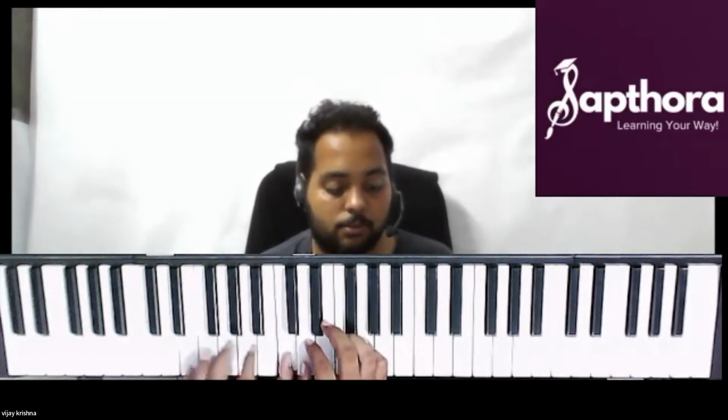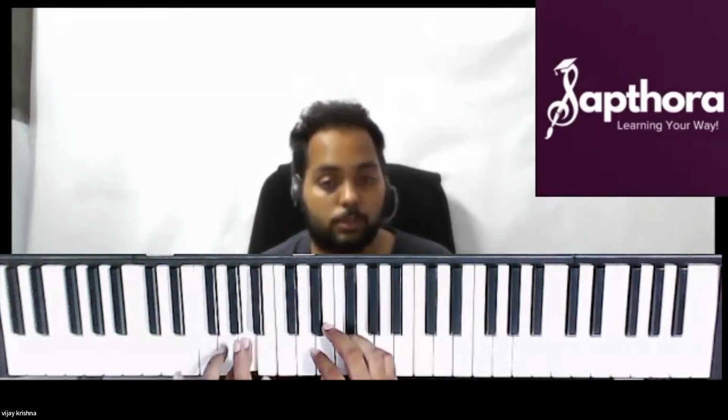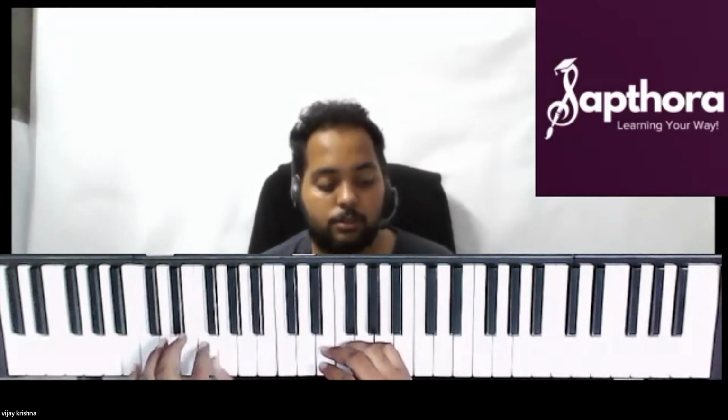Now we are going to add our left hand to the lesson. So that is the same C letter will be placed on this finger, the same letter. So we're going to play this 1, C, B, A. So 1, 2, 3. After 3, I'm jumping my hand. 1, 2, 3, 4, 5. So it goes like 1, 2, 3, 1, 2, 3, 4, 5.